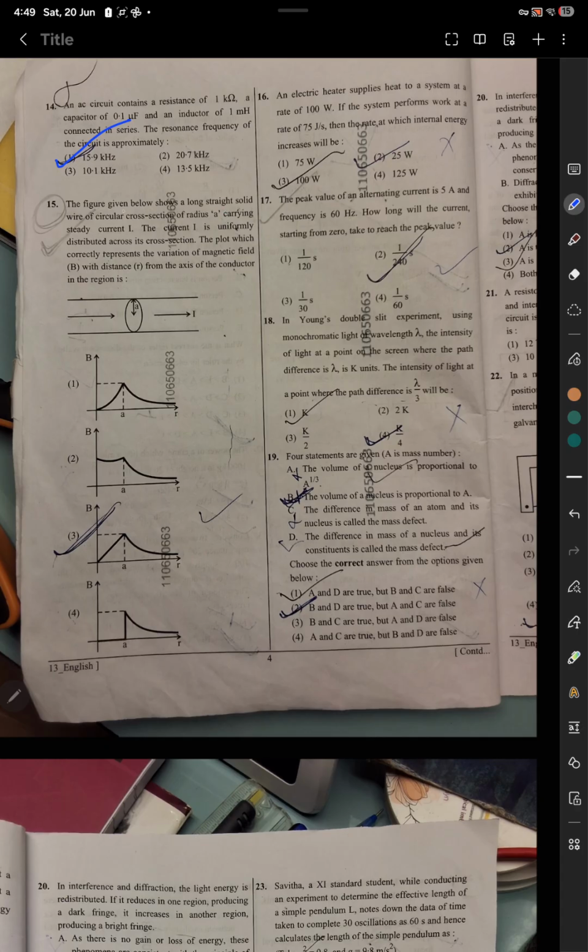Question number 15, the figure given below shows a long straight wire of circular cross section of radius a carrying steady current I. The current I is uniformly distributed across its cross section. The plot which correctly represents the variation of magnetic field B with distance r from the axis of the conductor in the region is, option number 3 is your correct answer.